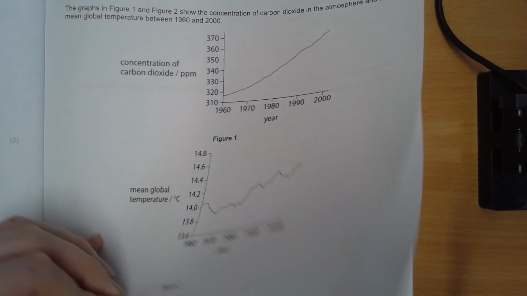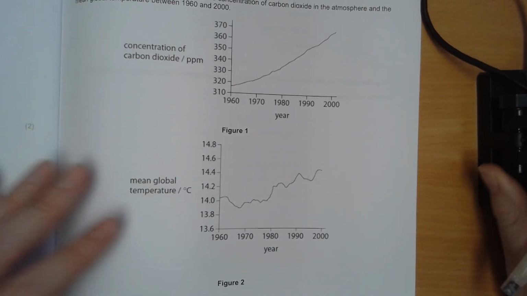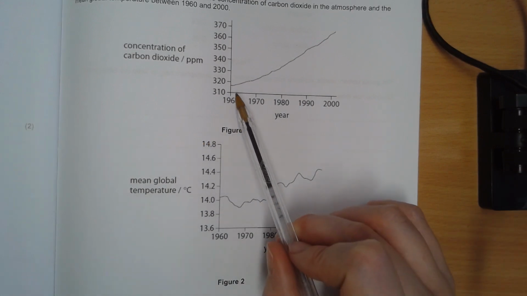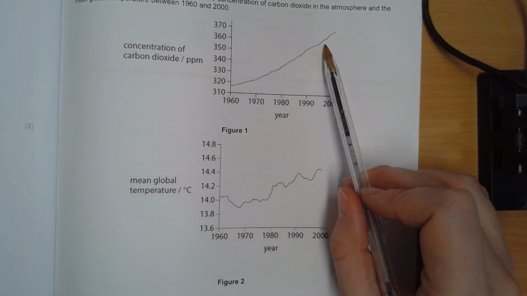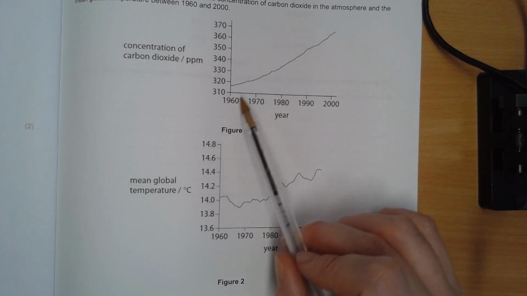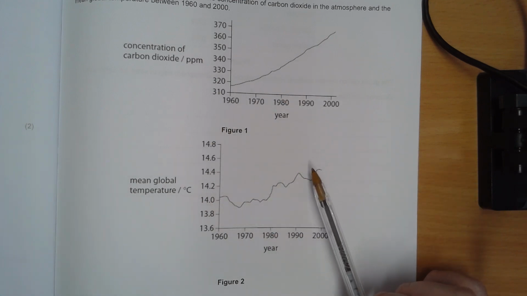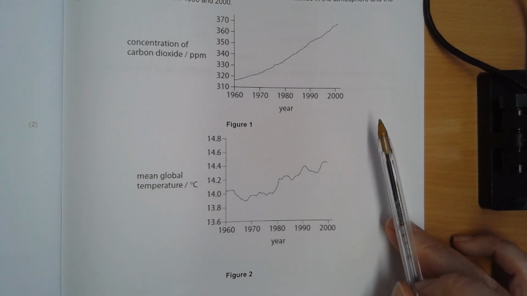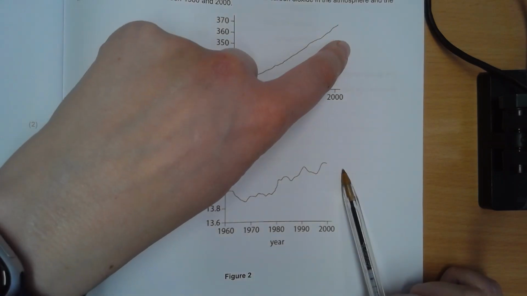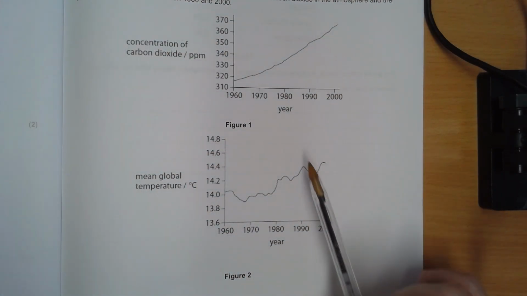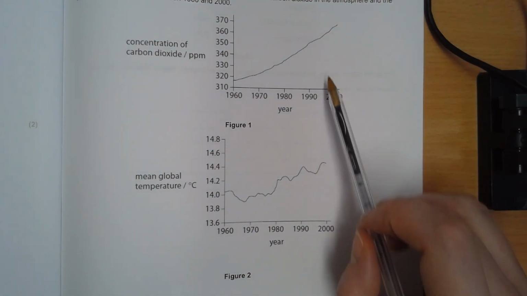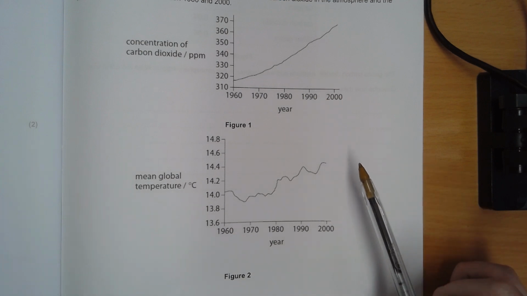So you can actually argue either, okay, as long as you back up your answer with evidence from the graph. So for one, you can say, as the concentration of carbon dioxide is increasing, the temperature overall increases, but you can say that there's no evidence that this increase in temperature is caused by the increase in carbon dioxide. Yes, they're both happening at the same time, but there's no evidence from these graphs alone that there's a link between the two.